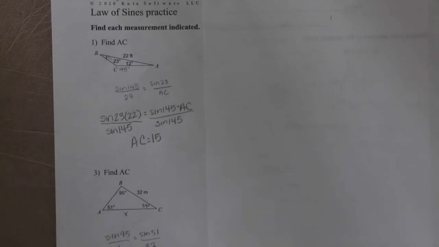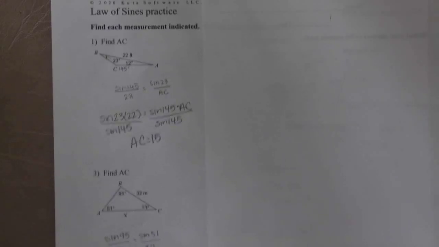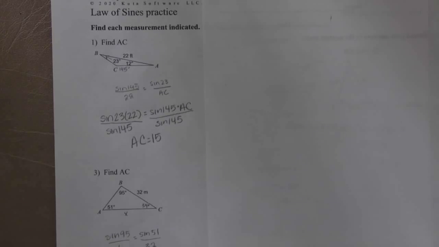So for law of sines, remember it's just proportions, okay? Another thing to keep in mind is that in a triangle, there's always 180 degrees. So in some of these problems, they give you 2 angles, and you have to find the third one because you need that third one to use, well, sorry, in the law of sines.